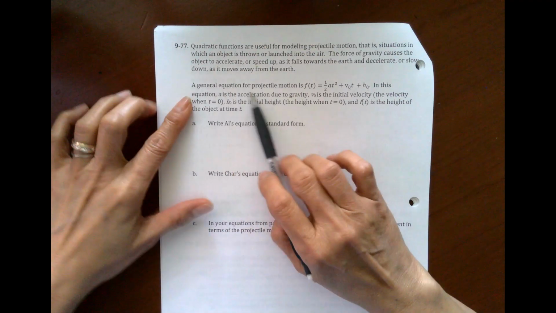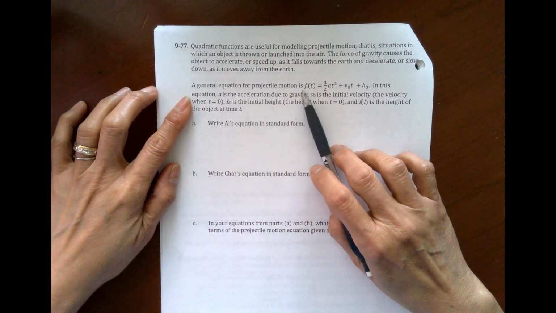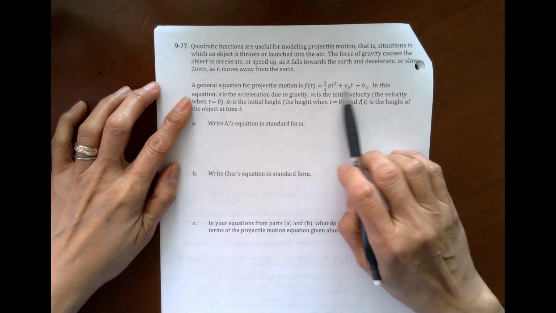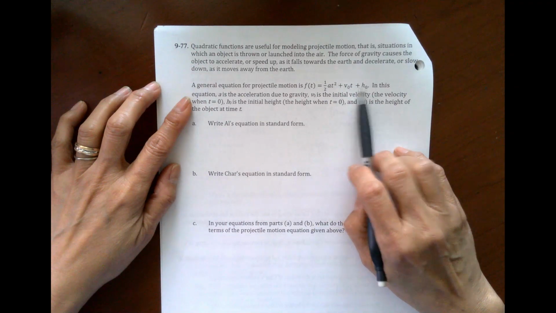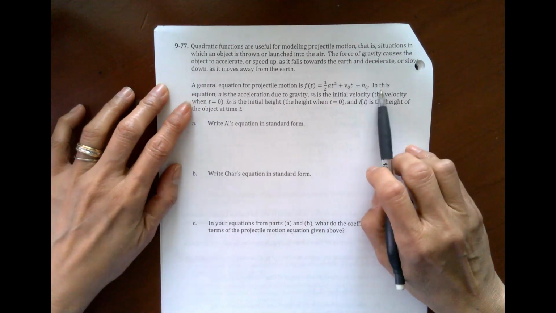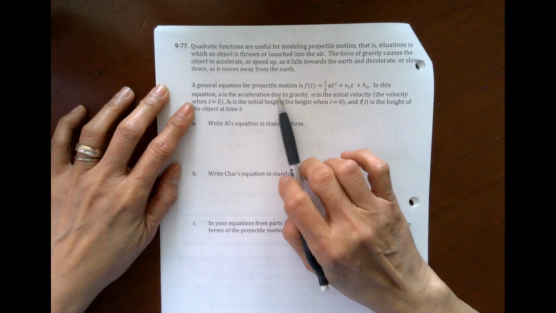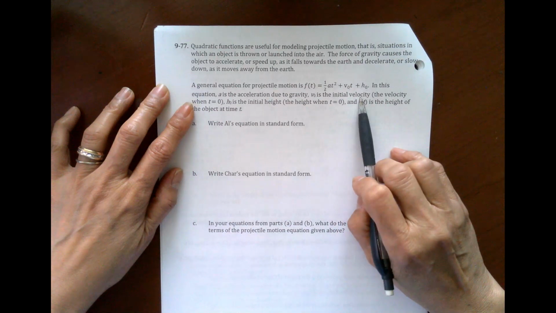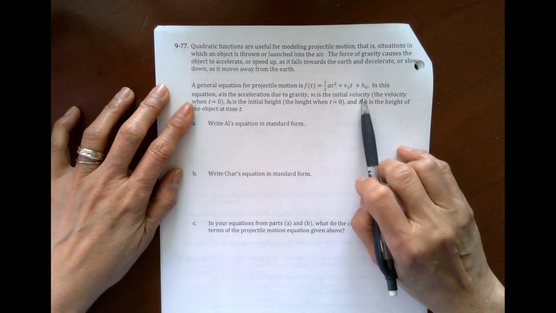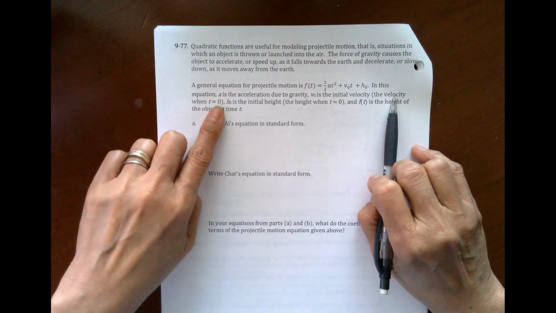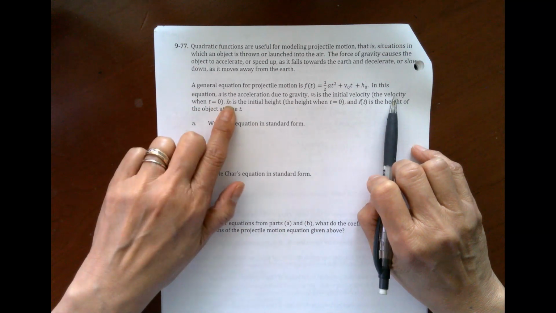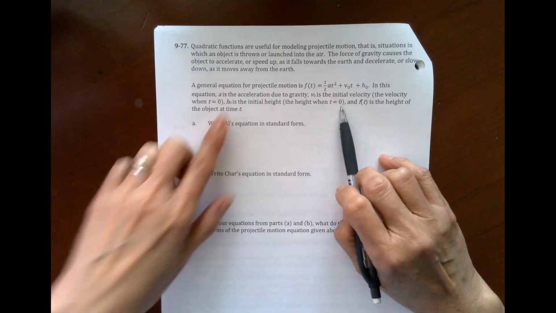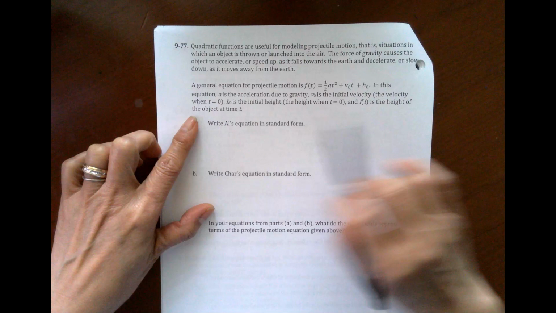A general equation for projectile motion is written as f of t is equal to 1/2 a t squared plus v sub 0 t plus h sub 0. In this equation, a is the acceleration due to gravity, v sub 0 is the initial velocity, or the velocity when t is equal to 0. h sub 0 is the initial height, the height when t is equal to 0, and f of t is the height of an object at time t.